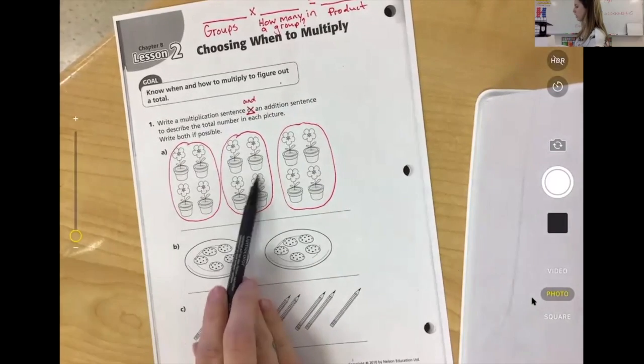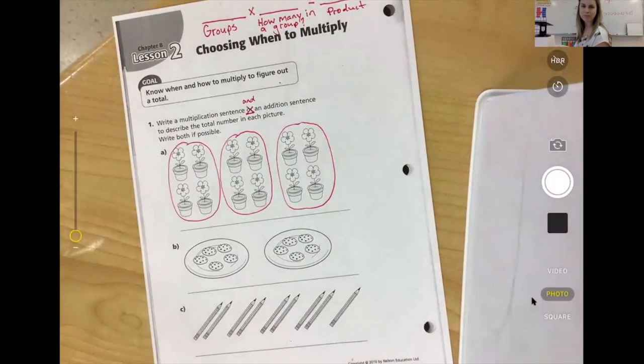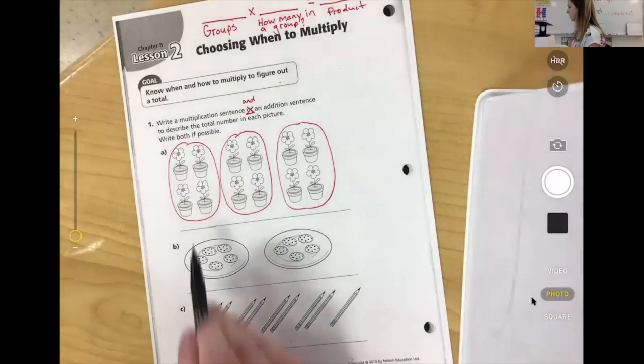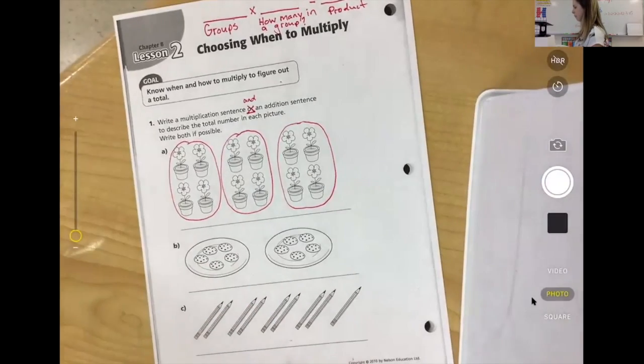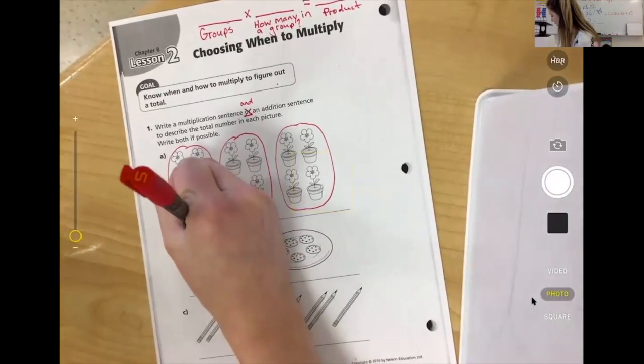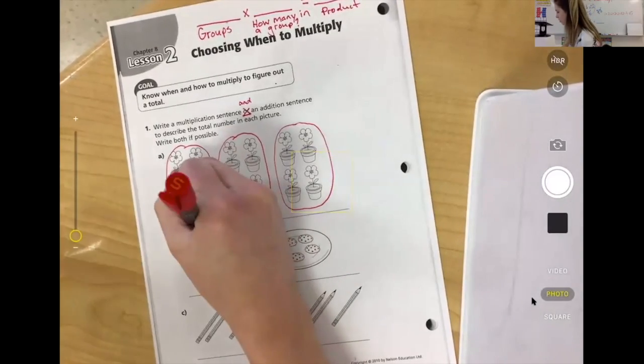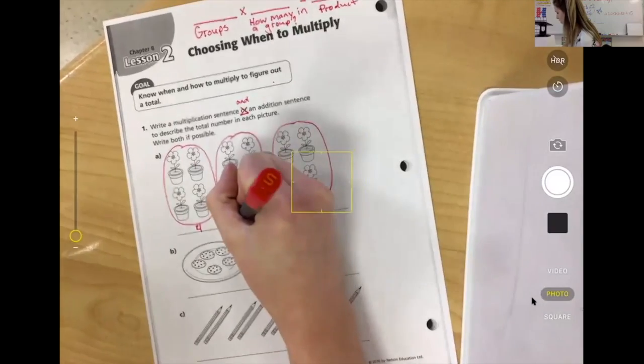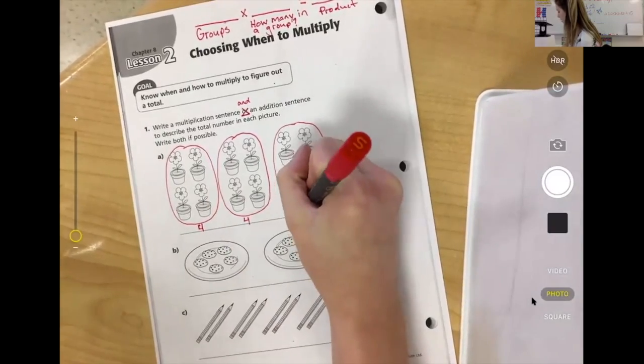What do you notice about all 3 groups? If you said there's 4 in a group, you're right. But if you said that they're equal, you're right as well. Each group has an equal number of flowers in them. This group has 4. This group has 4. And this group has 4.